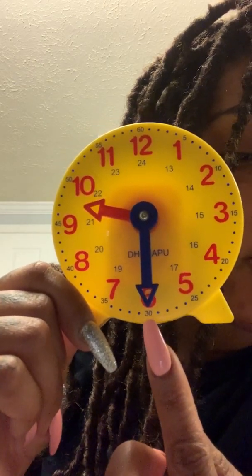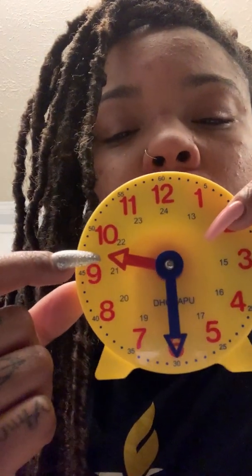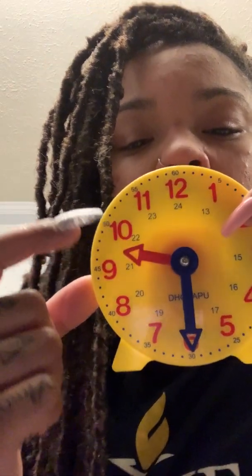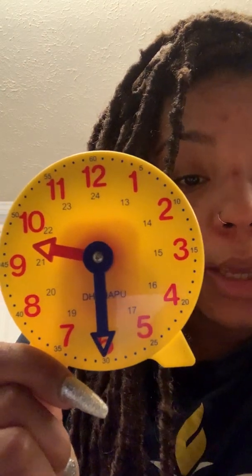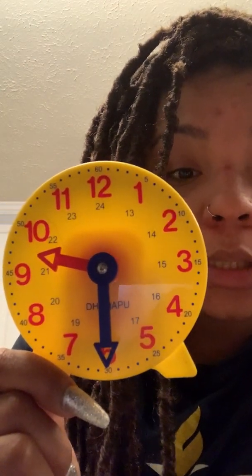So we also talked about how our hour hand, which is always our shorthand, which tells, right now, it's in between the 9 and the 10. So it's going to tell us our hour, but we need to figure out which one to pick. Is it the 9 or is it the 10?